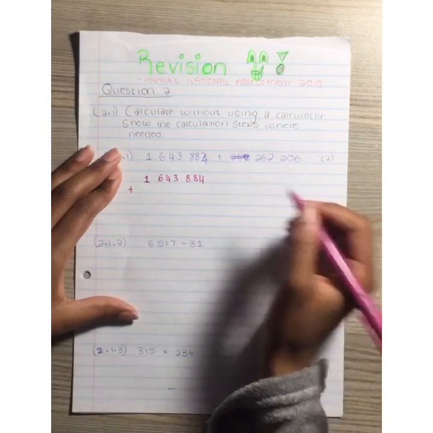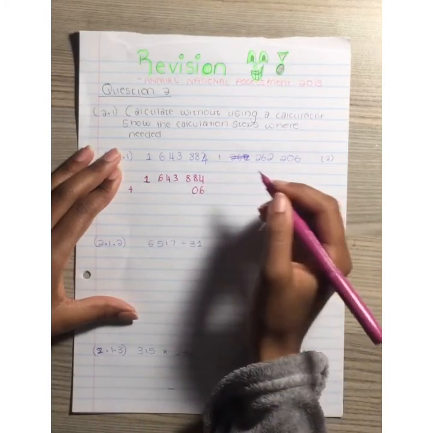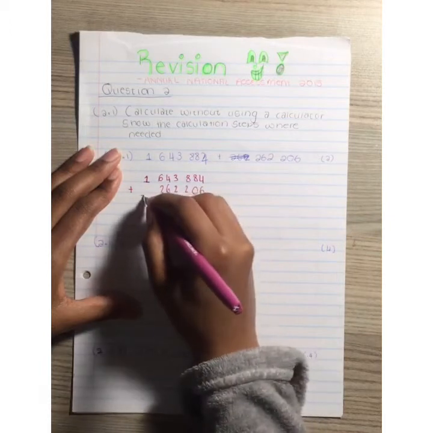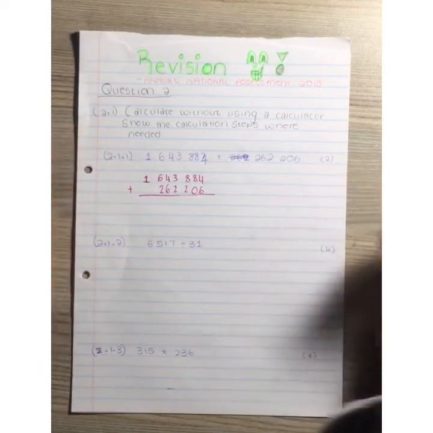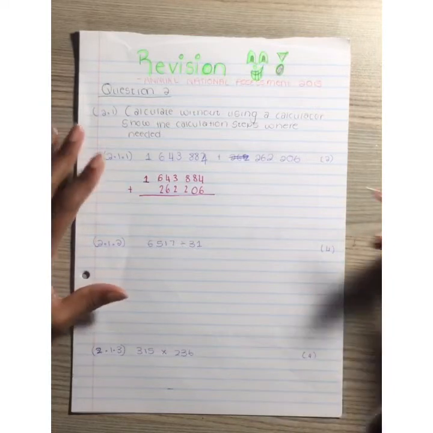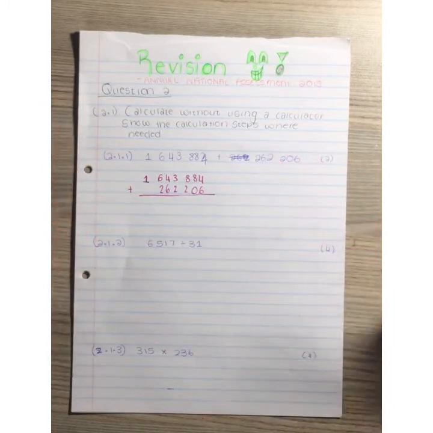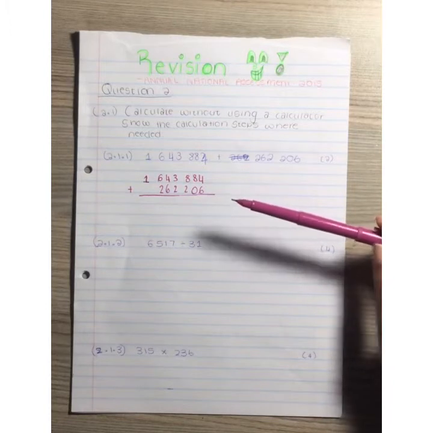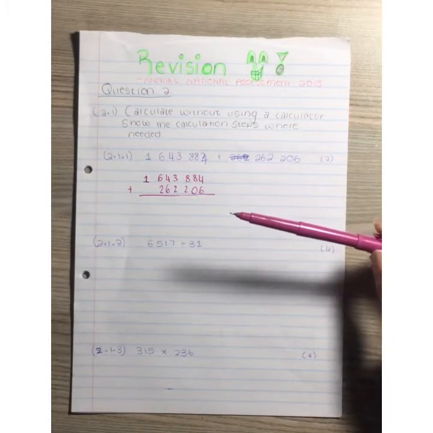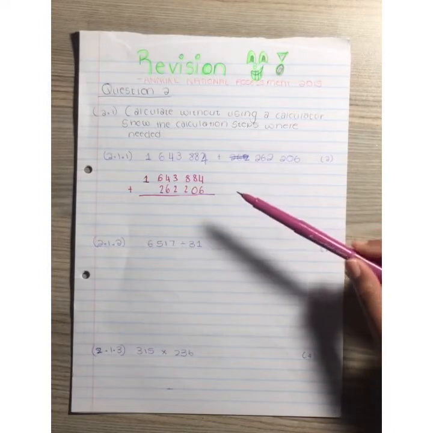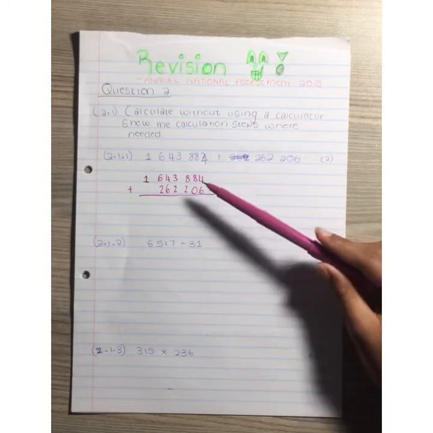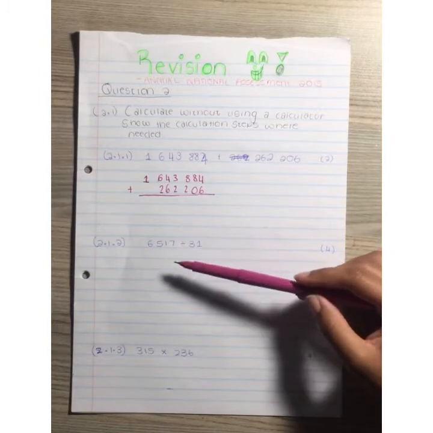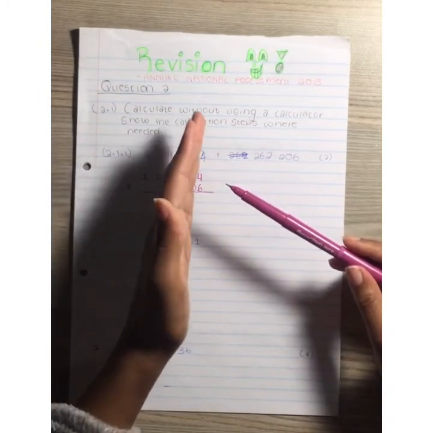So basically what I'm doing now is I'm writing these numbers to get the total. Firstly, we write the first number plus the second number with each number right below each number. By that I mean 4 and 6 are aligned, 8 and 0 are aligned, 8 and 2 are aligned, 3 and 2, 4 and 6, 6 and 4. They are in the same row.